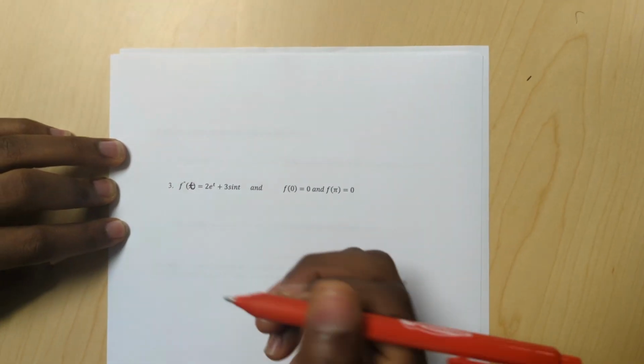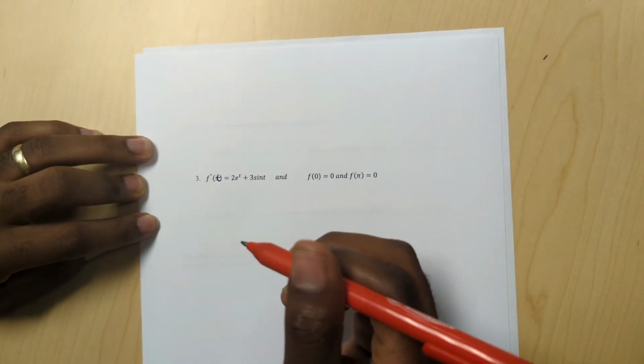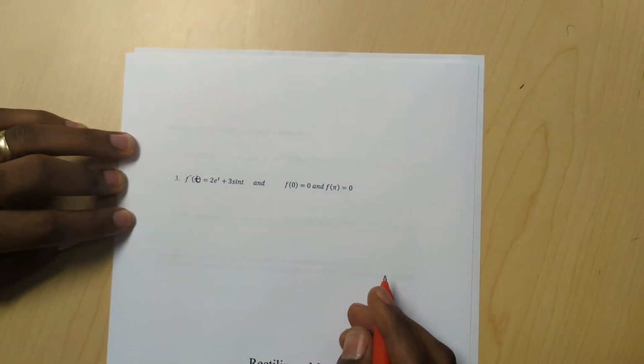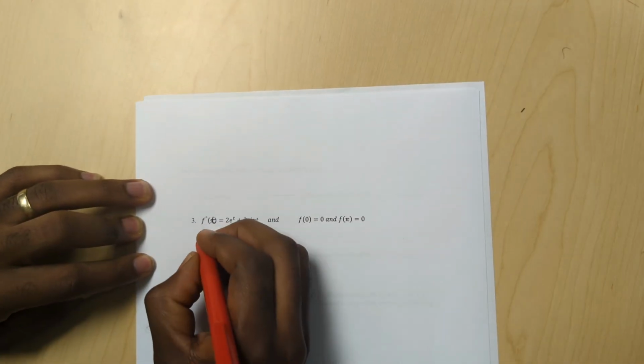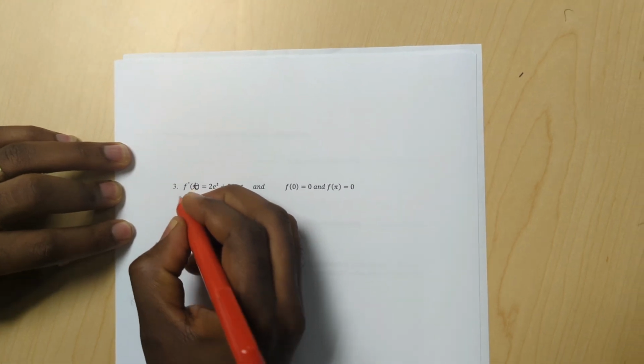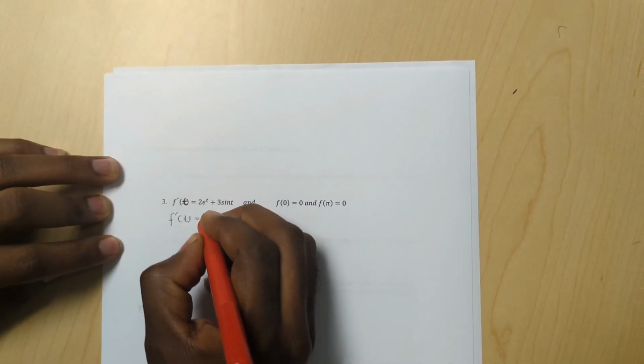They say if the f double prime of t is equal to e exponent t plus 3 sine t, we should find that particular function whose second derivative is given these conditions. So when we find the antiderivative of the second derivative of a function, we'll get the first derivative. So this will be equal to 2.